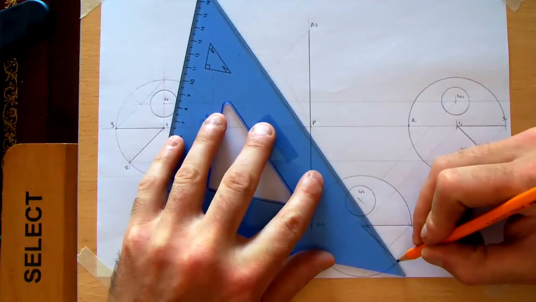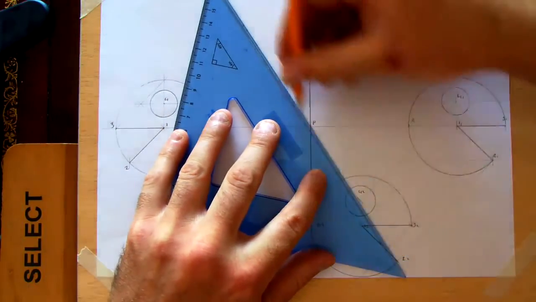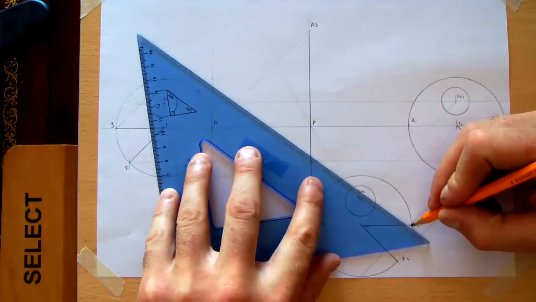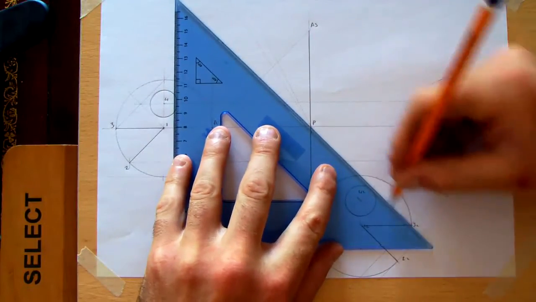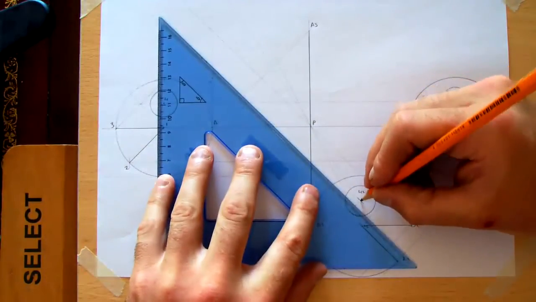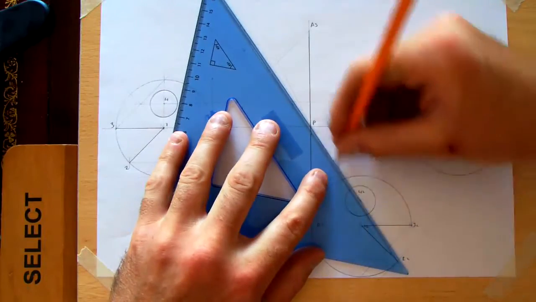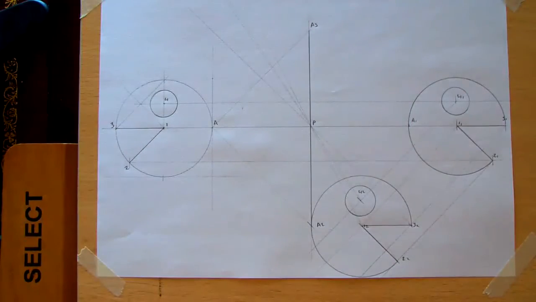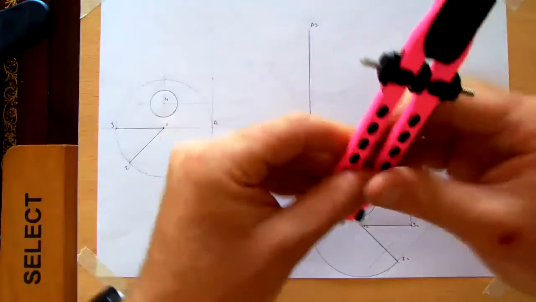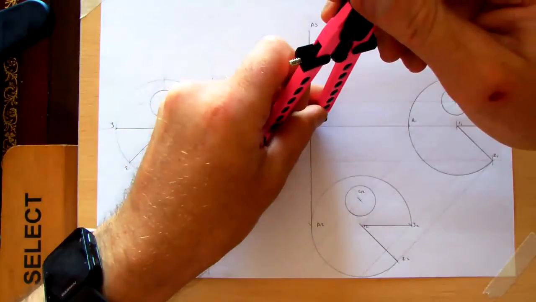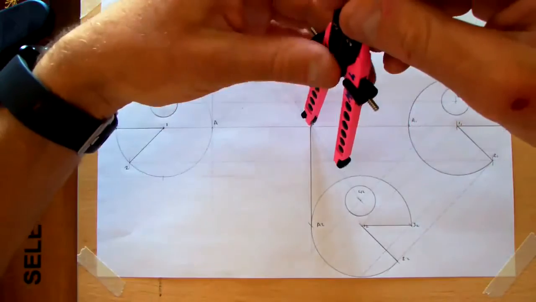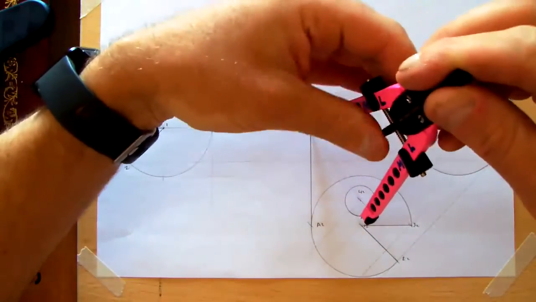2 goes through P and out the far side. 3 goes through P and out the far side. And 4 goes through P and goes out the far side. We don't really care how far yet. Get your compass, put it on P, and measure back to number 1.